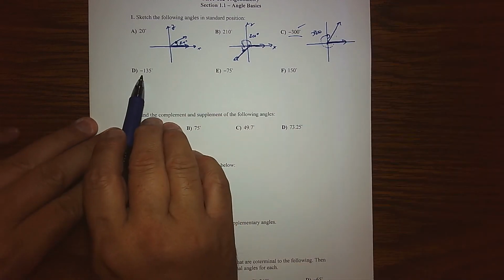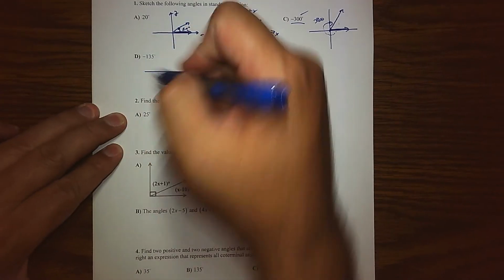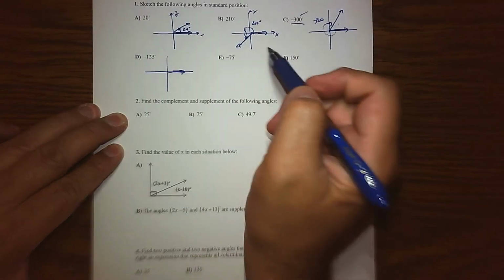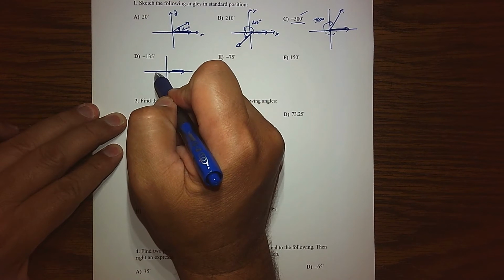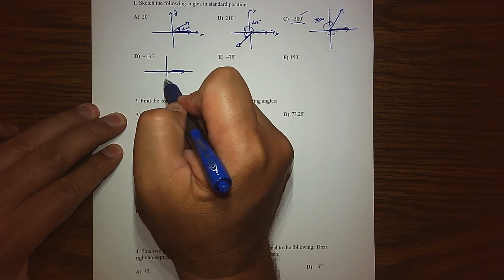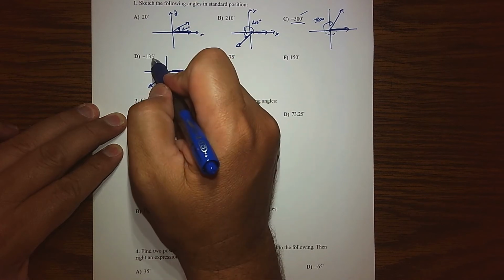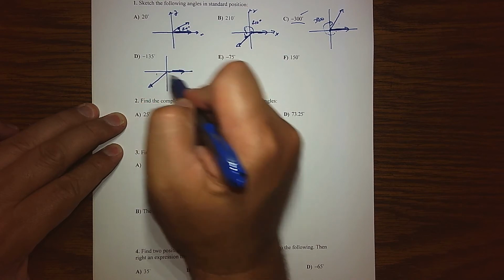Negative 135 degrees, again the same thing. We're going to be rotating clockwise, and my initial side again is along the x-axis. If I go a half rotation, I've gone 180, so we're definitely going to go past 90, but not quite 180. And I think from our discussion, we know that 135 is basically the supplement to 45. So we've got about a 45-degree angle there.